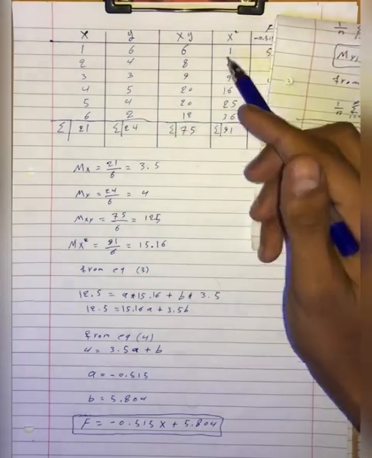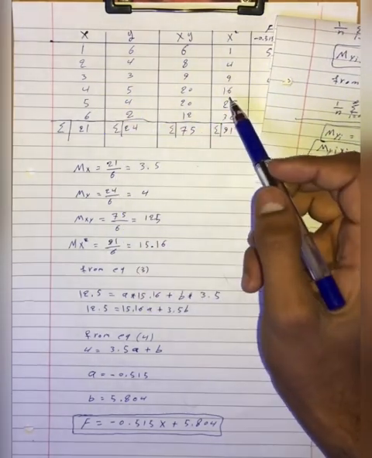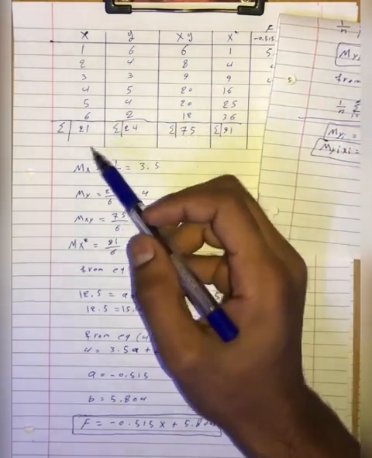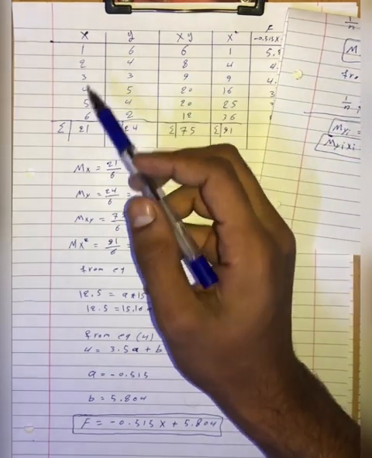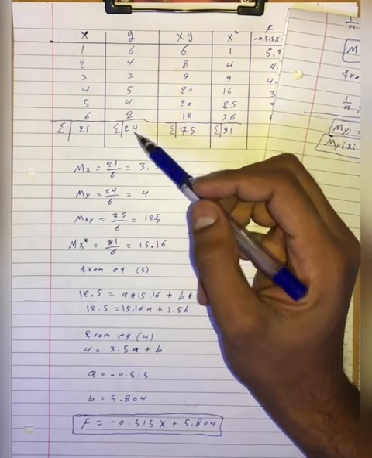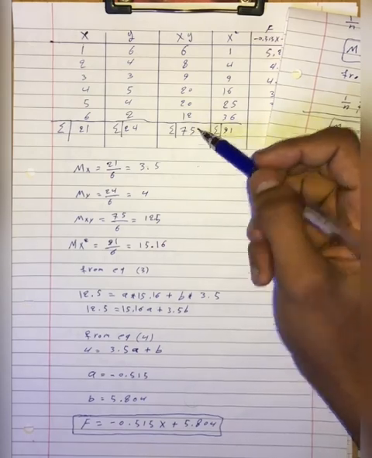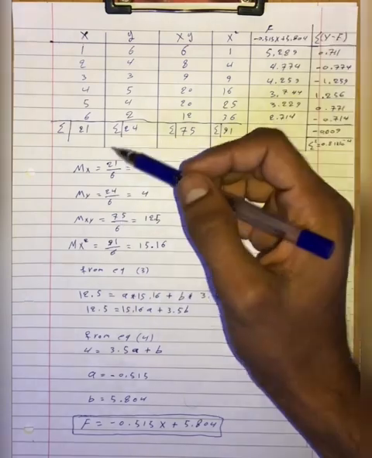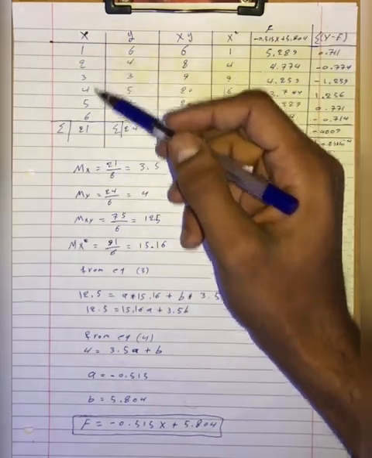1 square is 1, 2 square is 4, 3 square is 9, 4 square is 16, 5 square is 25, 6 square is 36, and we have to find the summation for each one. Summation for x is 21, summation of y is 24, summation for xy equals 75, summation for x square is 91. And now we have to find m equals summation over number of data. Number of data is 6.